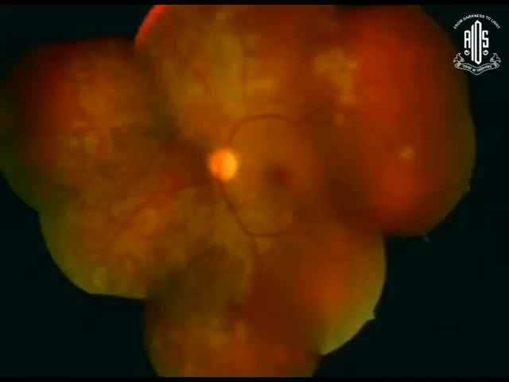This is just a picture of the wide-angle photography. Please understand that the color rendition is not great, but still it gives you a good overall view almost up to the ora serrata. And a montage, which is similar to the wide-angle photography, except you need to add these pictures electronically.